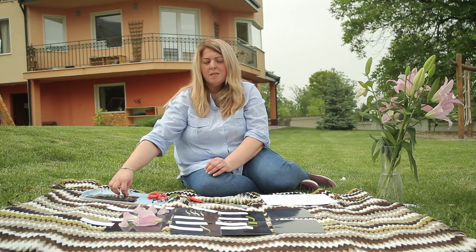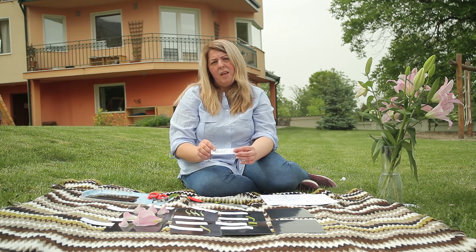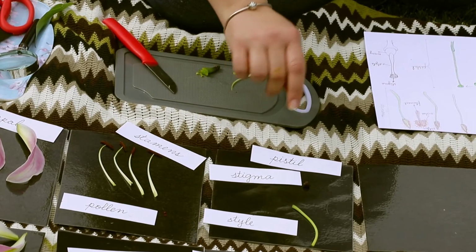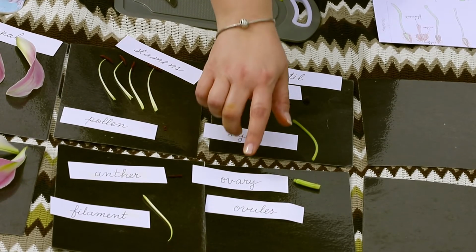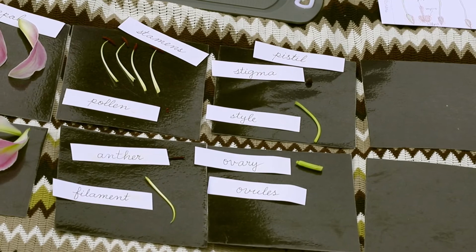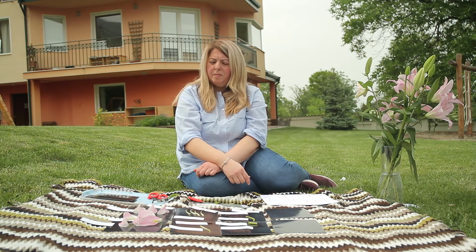So this is the pistil, the female part of the flower, and it includes the stigma, the style, the ovary, and the ovules. So let's review together the 4 whorls of the flower.